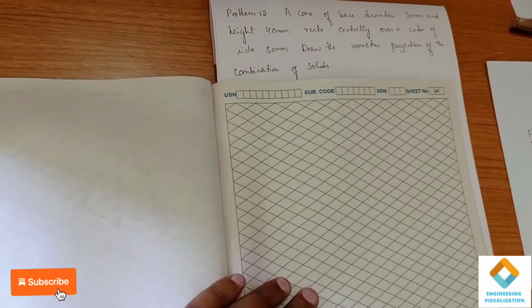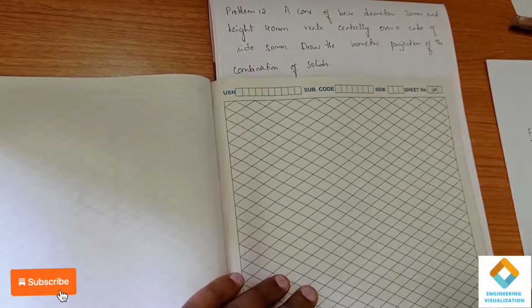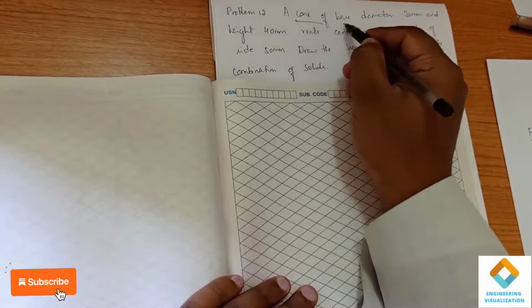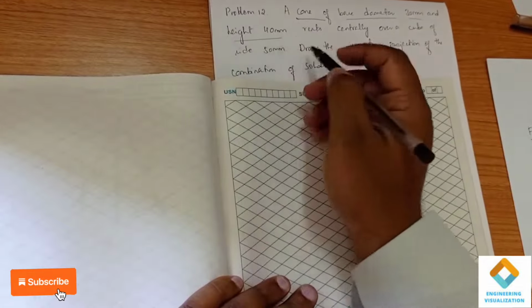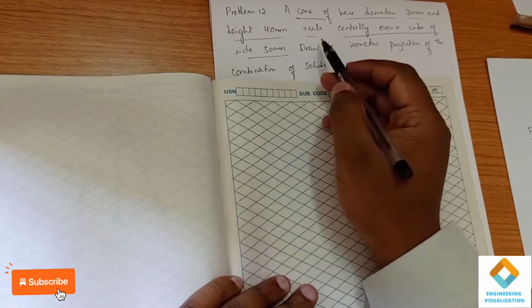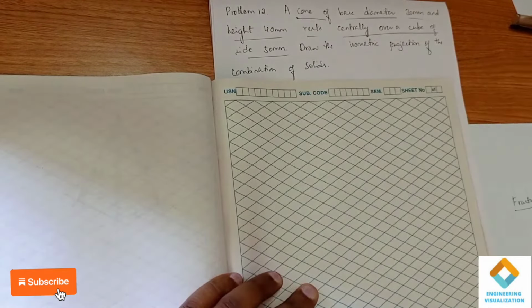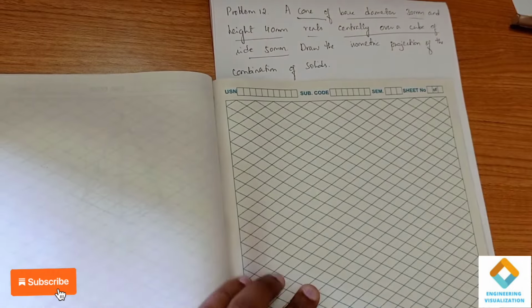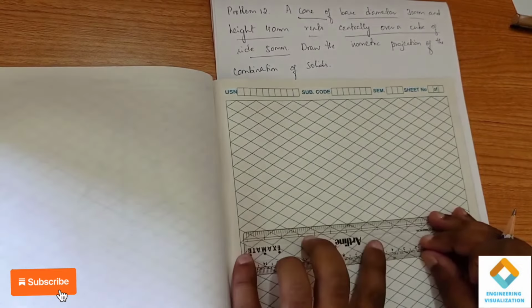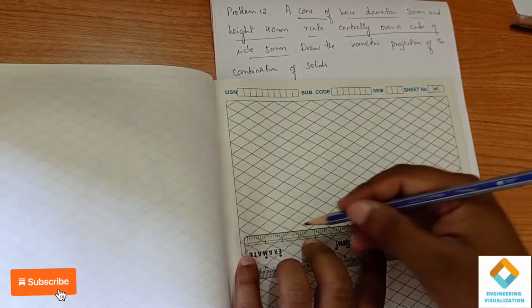So you can see in this problem there are two solids given. One is a cone of base diameter 30 and height 40 mm, resting centrally over a cube of side 50. So first we have to construct a cube, a cube of dimension 50. Over it we have to construct a cone.